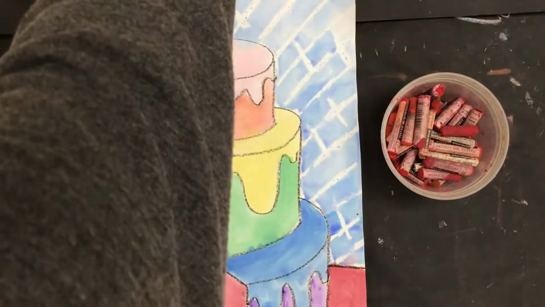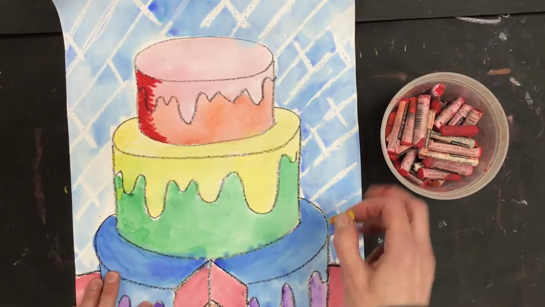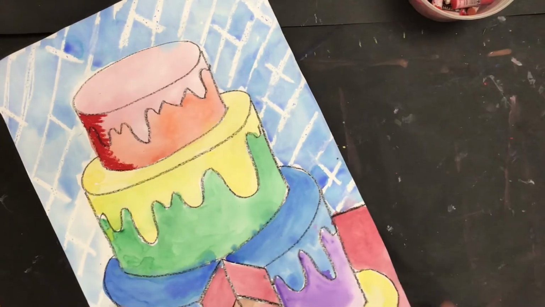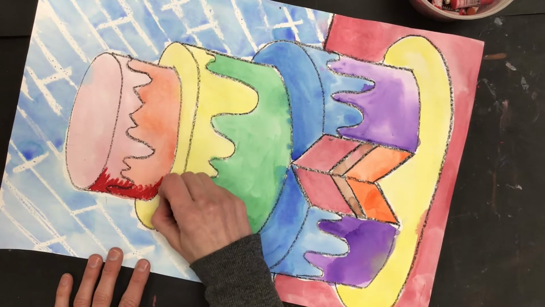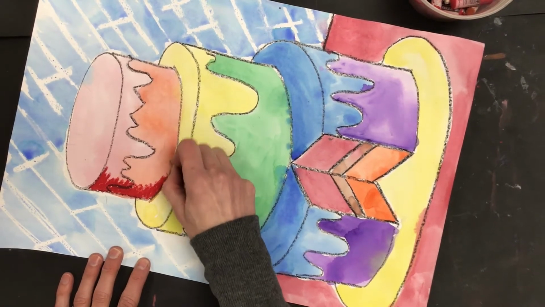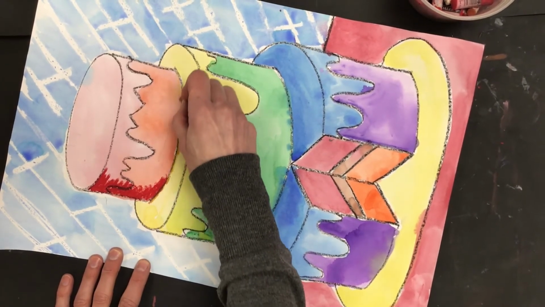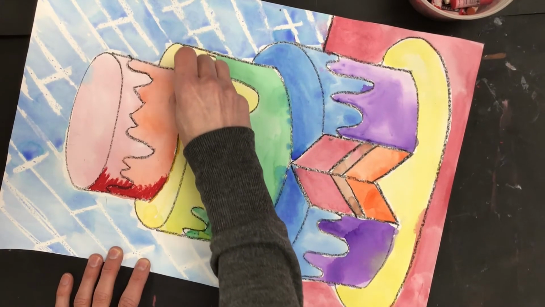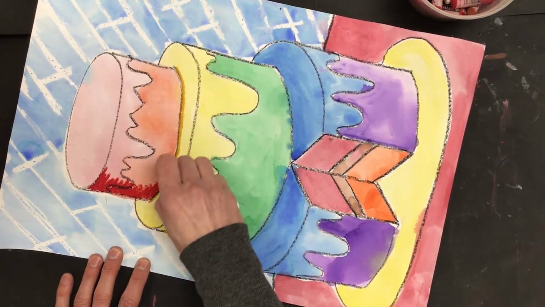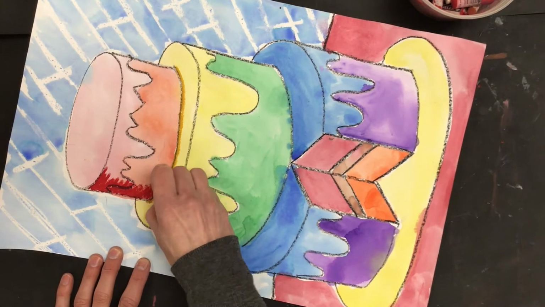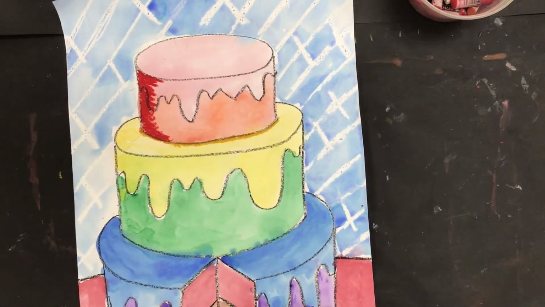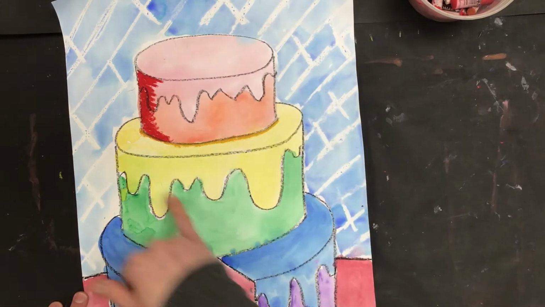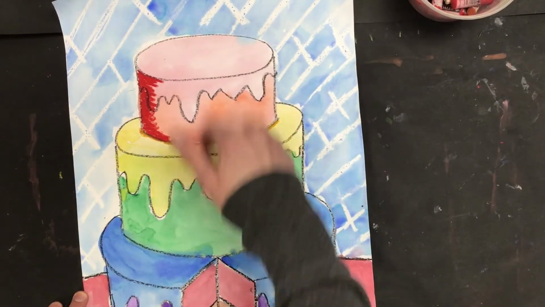So I'm going to find a color that's a little bit darker. Could be a brown, could be a green, could be a blue, purple, could be black, but be careful. That's a very strong color. So I'm going to go ahead and just add a little bit of color just down below that. So it starts to look a little bit like it has a shadow, like it's just kind of sitting there.